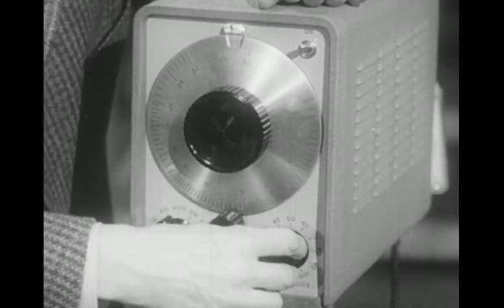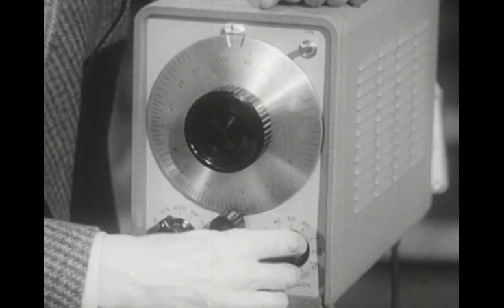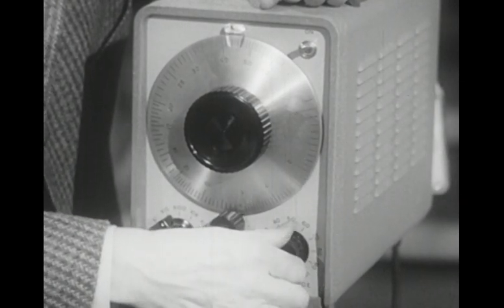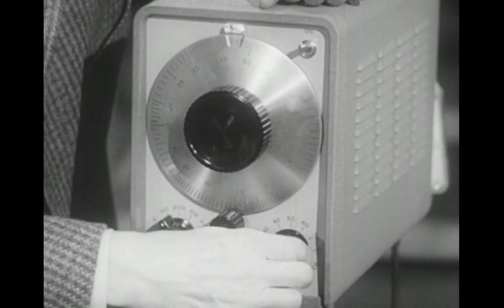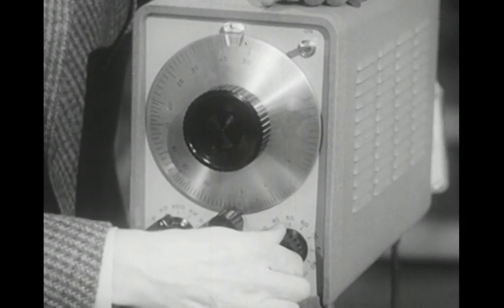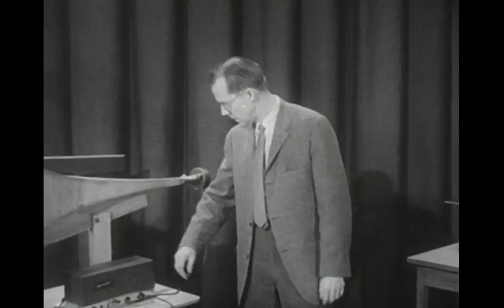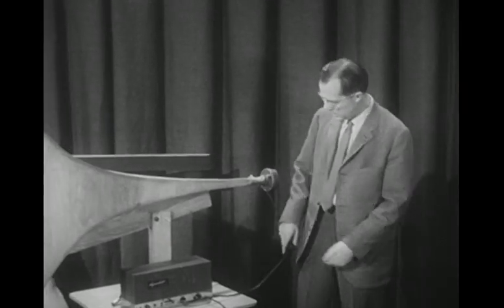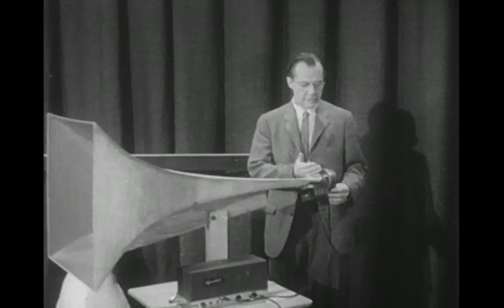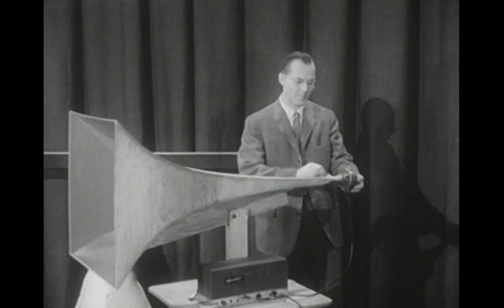And, of course, we can also adjust the intensity up or down to suit our needs. Now, the electrical output from this oscillator is amplified over here, and then it activates a loudspeaker driver.